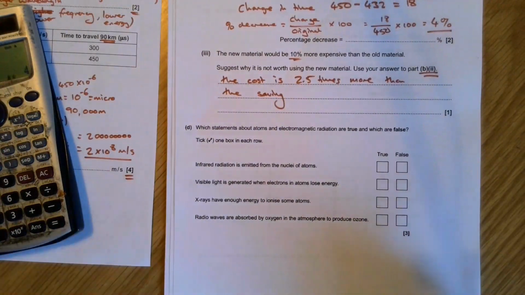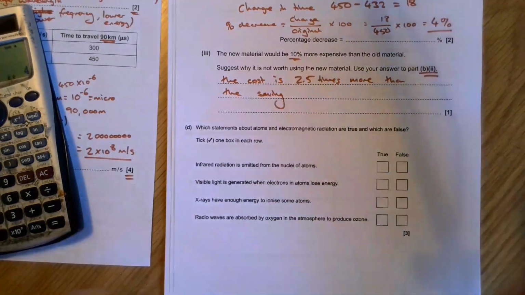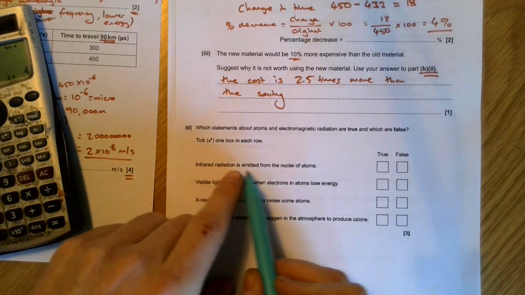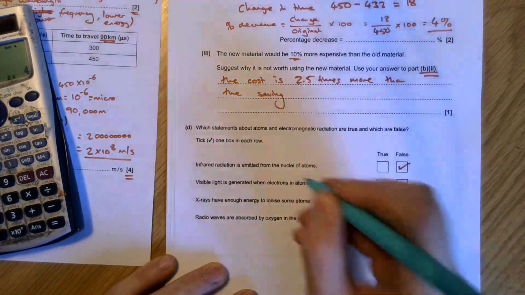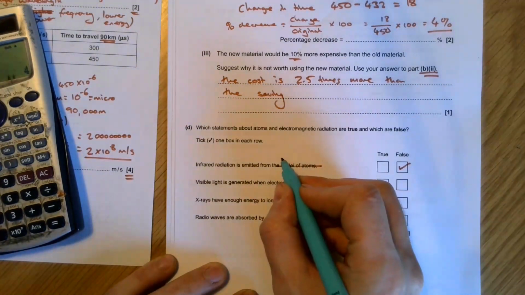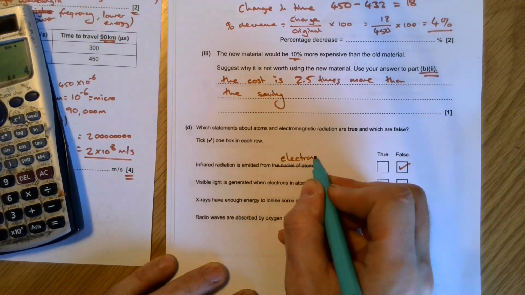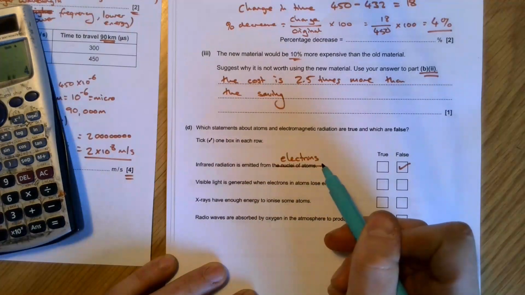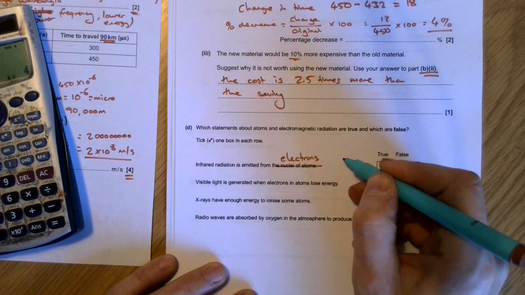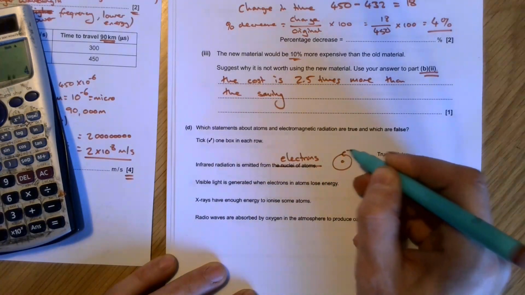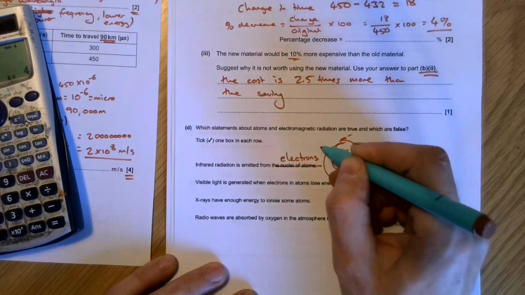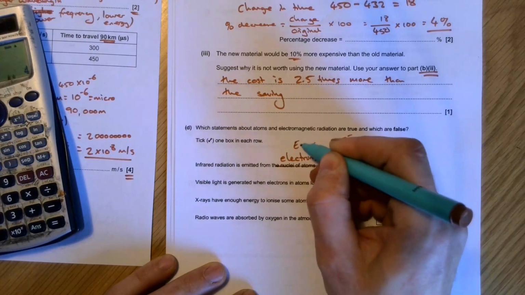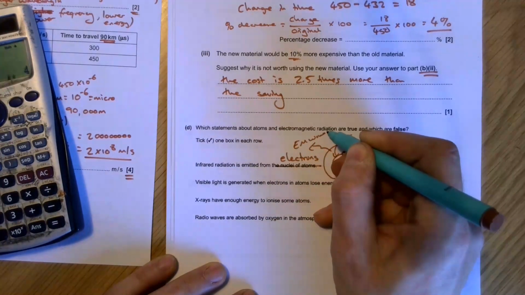All right, D, we've got some simple statements, true or false. Infrared radiation is emitted from the nuclei of the atoms. That is false, because they're emitted from the electrons in the orbits. If the electrons move from one energy level to another, then they can emit EM waves. So that one is false.